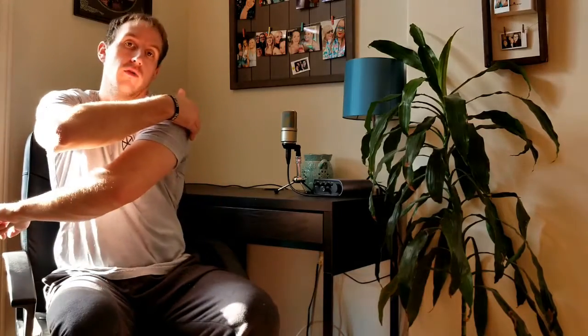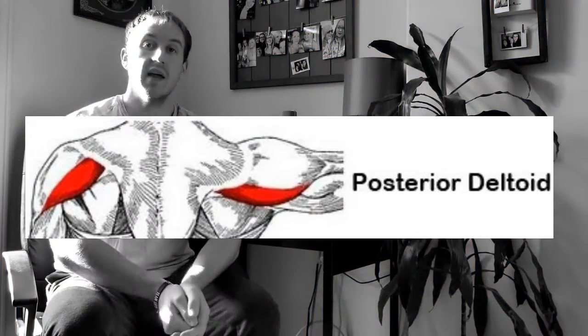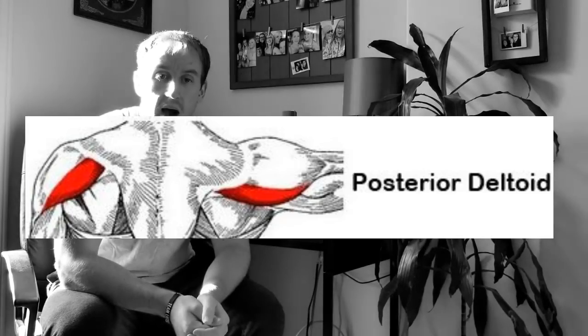So the third and final head of the shoulder is actually the posterior delt or the rear delt, and that originates a little bit further back on the scapula and inserts again into the humerus. And this is by far the most underdeveloped part of any bodybuilder's shoulder, just because a lot of pressing goes into a lot of programs, and side raises, and people kind of forget about the rear delts and they kind of get neglected.